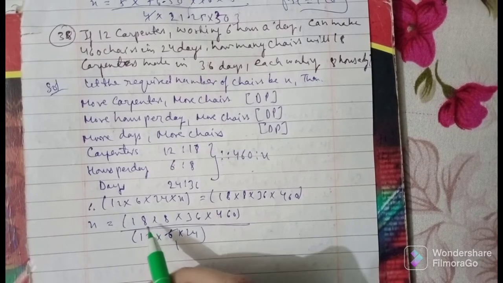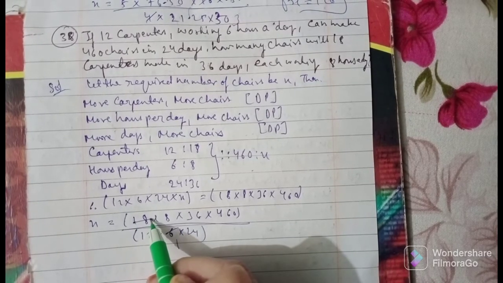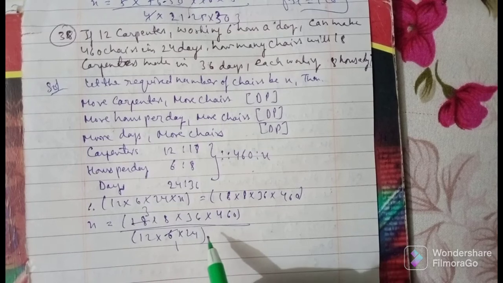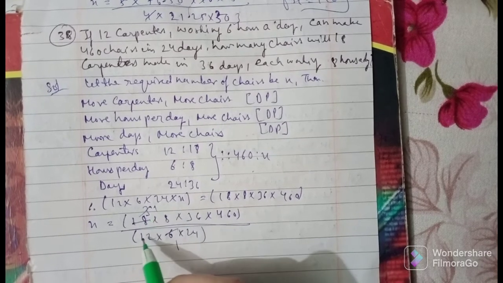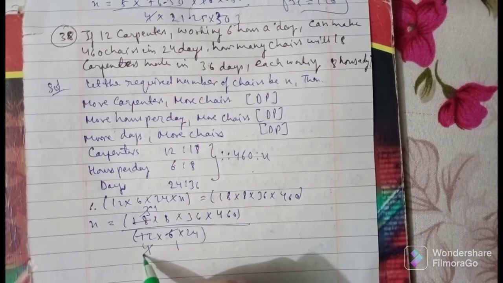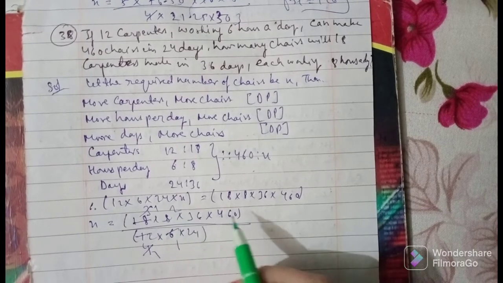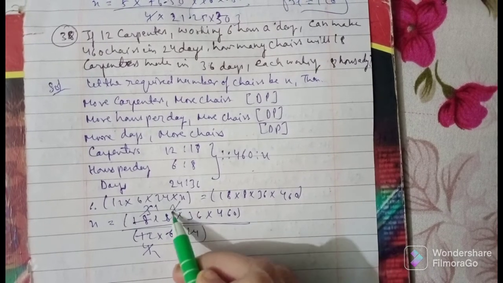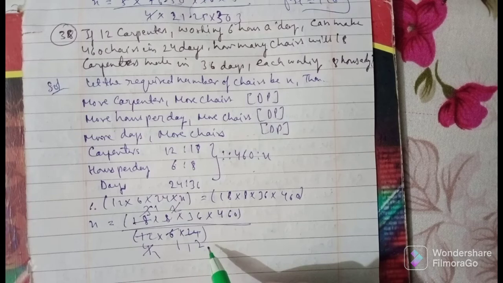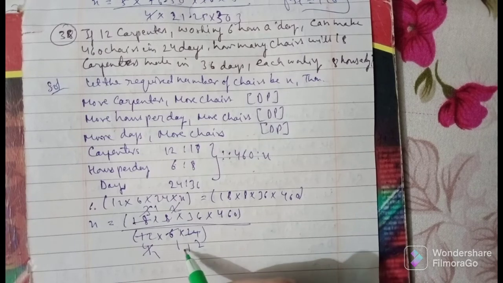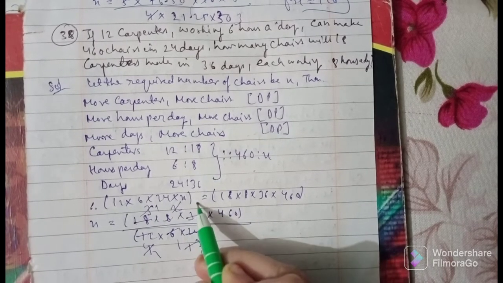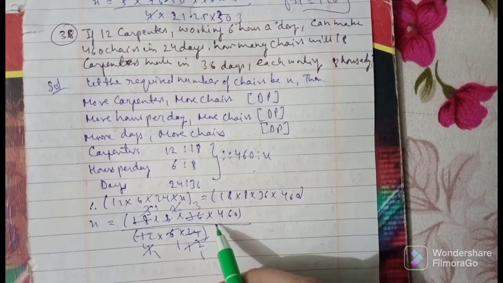So 6 ones are 6, 6 threes are 18, 3 ones are 3, 3 fours are 12, 4 ones are 4, 4 twos are 8, 2 ones are 2, 2 twelves are 24, 12 ones are 12, 12 threes are 36.